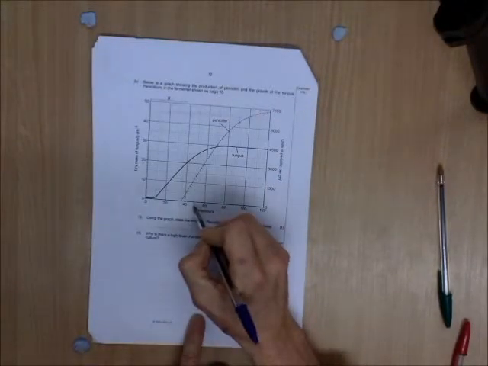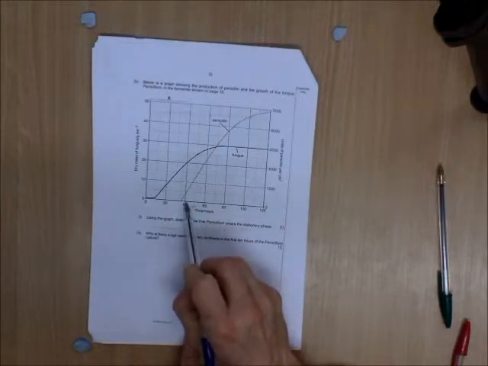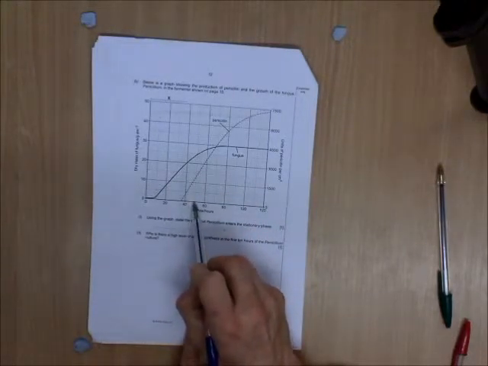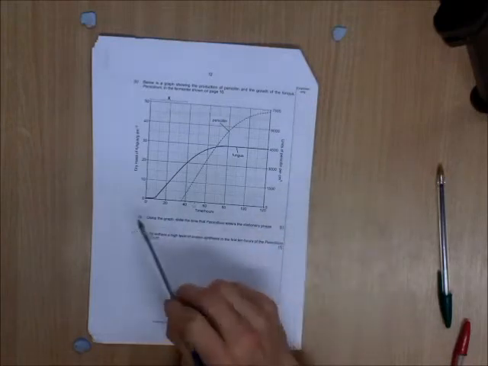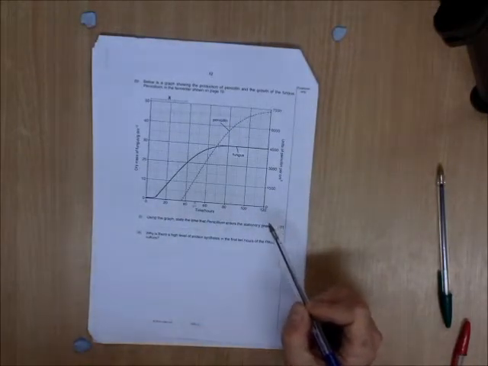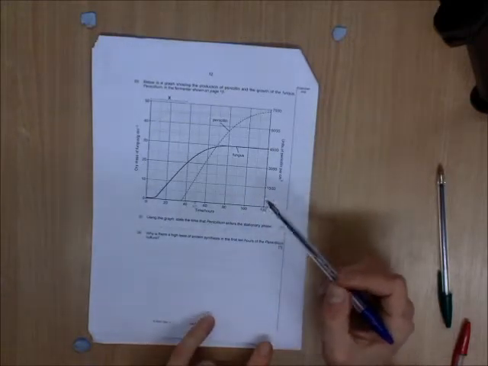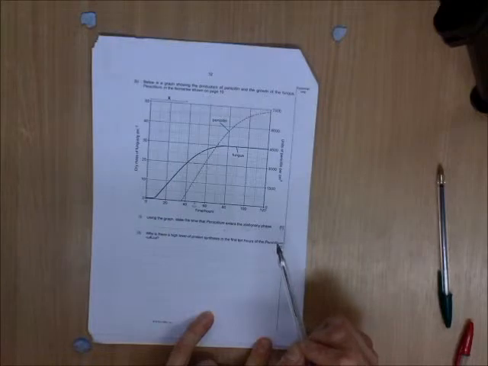And so here, 40, 50, 60, how much is each block worth? Well, there's 5 blocks in 10 hours, so each block is 2 hours. So it's the first problem, reading the scale, and then the second possible one might be, well, which bit of the scale am I actually going to read?